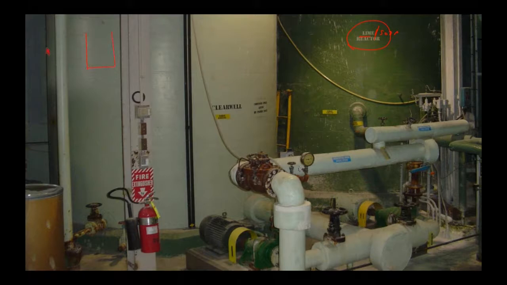So let's take a little look right now at what we have seen so far. What we can have is either a clarifier, if we're using surface water, or we can have an aerator if we've got groundwater with iron.